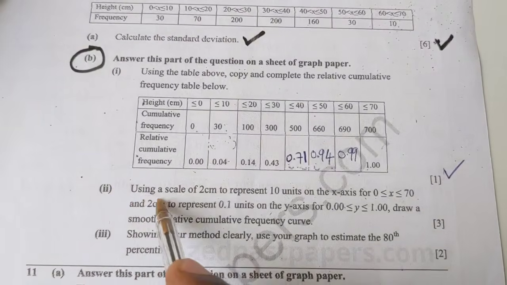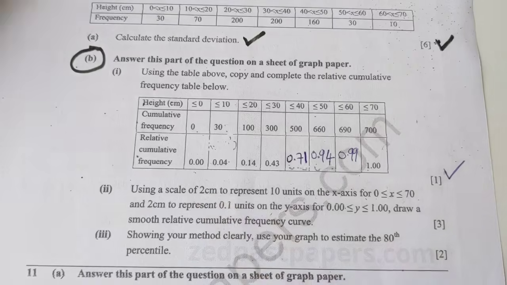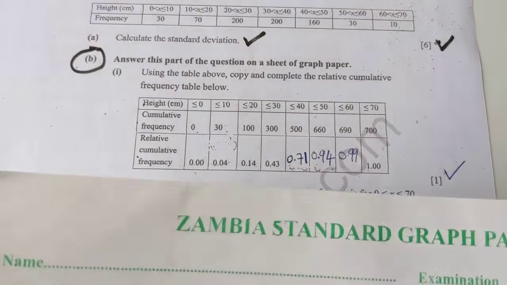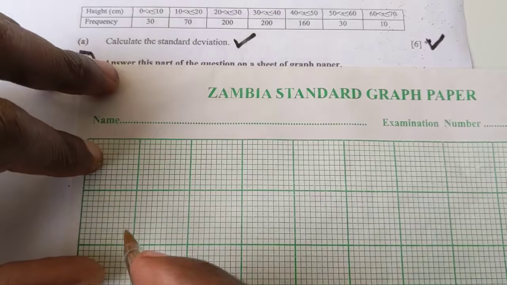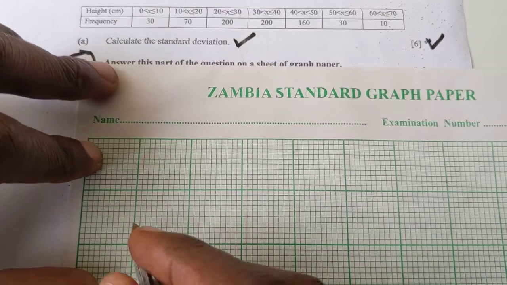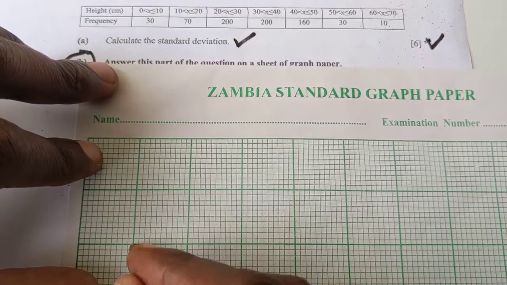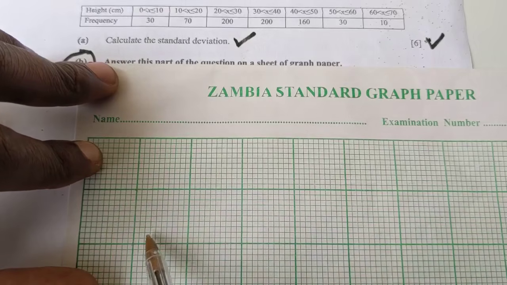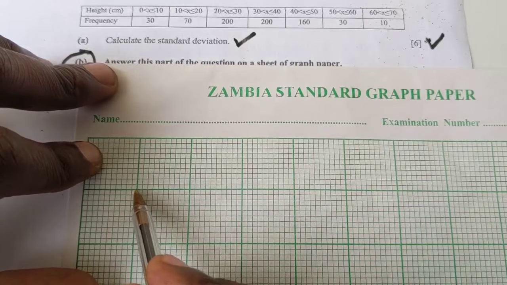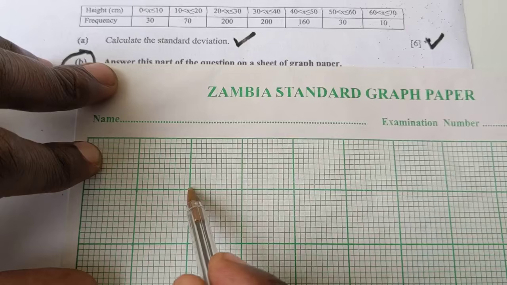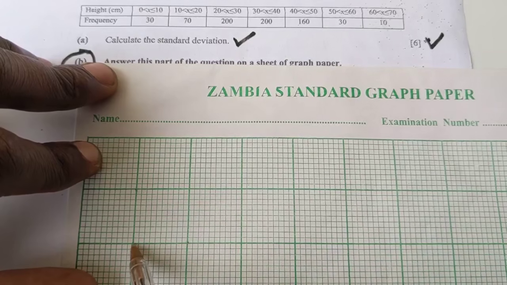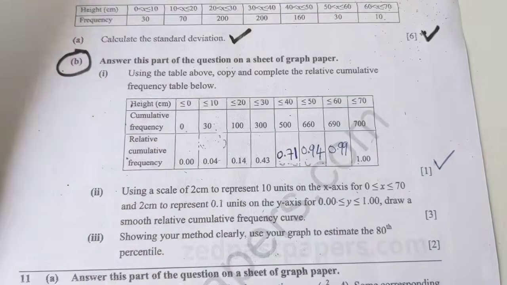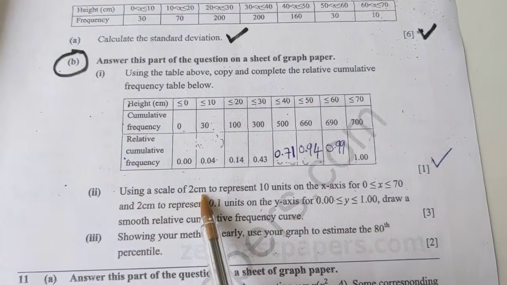They're saying that using a scale of 2 centimeters. Remember in the previous videos; if you didn't watch them, you need to go back. I'm just trying to help you here. Using a scale of 2 centimeters means that this box, 1 box from here to here, is 2 centimeters. From here to here, it is 2 centimeters. Meaning that 1 box is 2 centimeters.